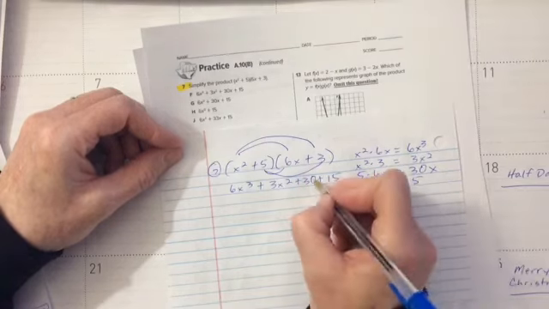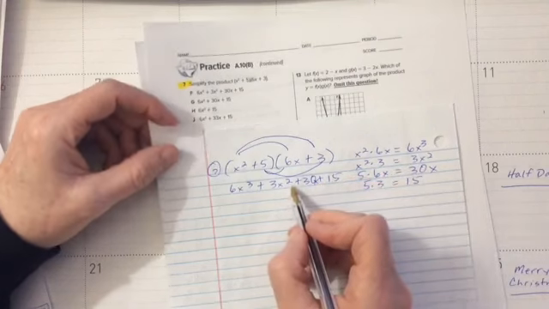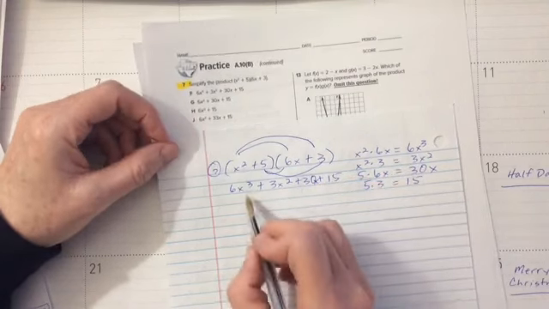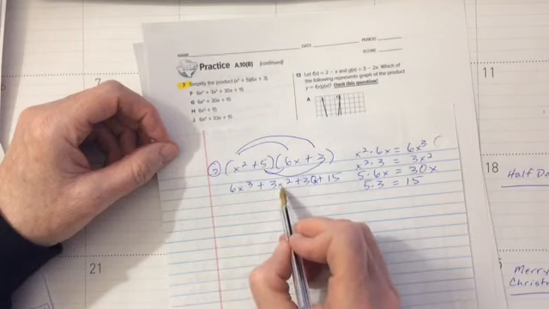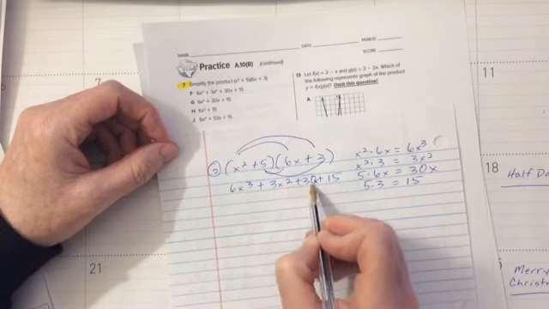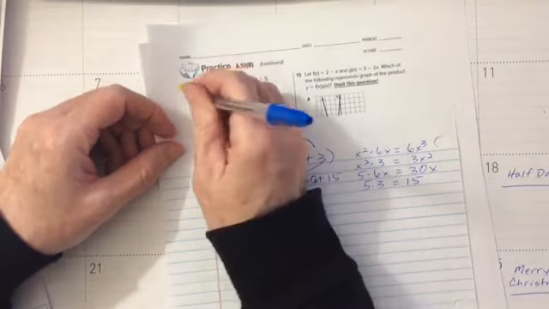Okay. So I don't think I can combine any of this. So I have 6x to the power of 3 plus 3x to the power of 2 plus 30x plus 15. Our answer is F.